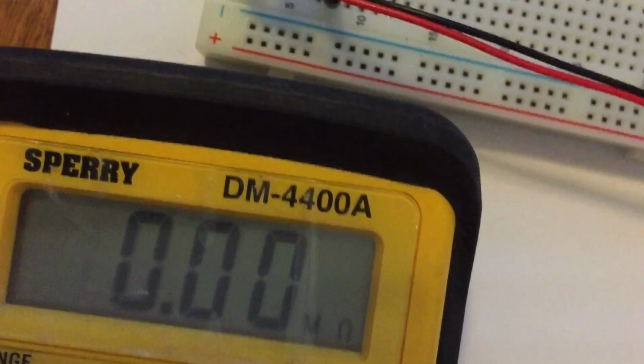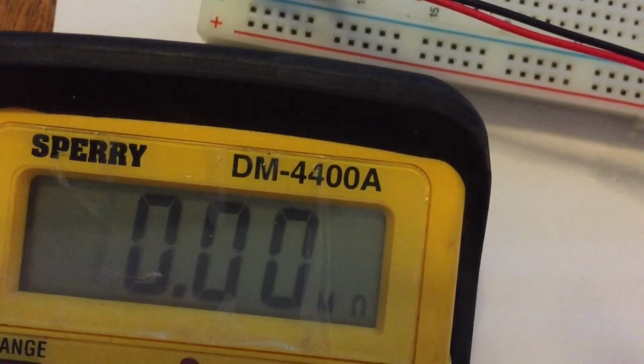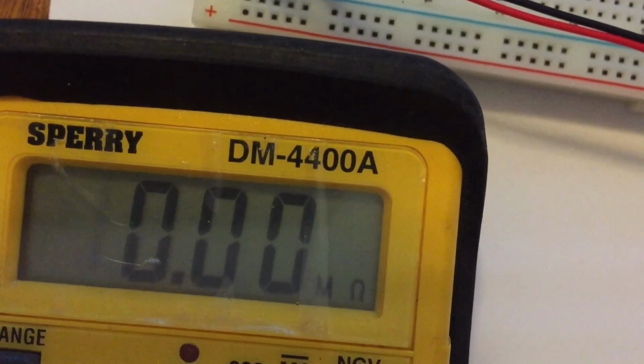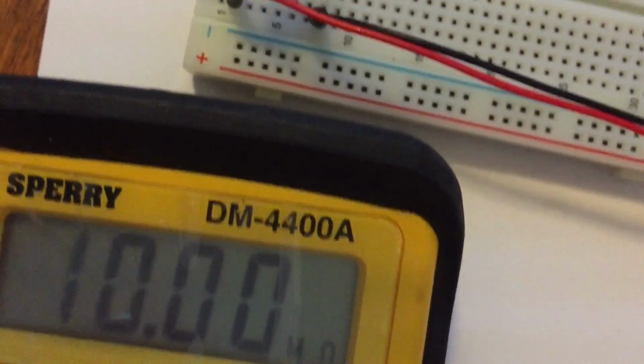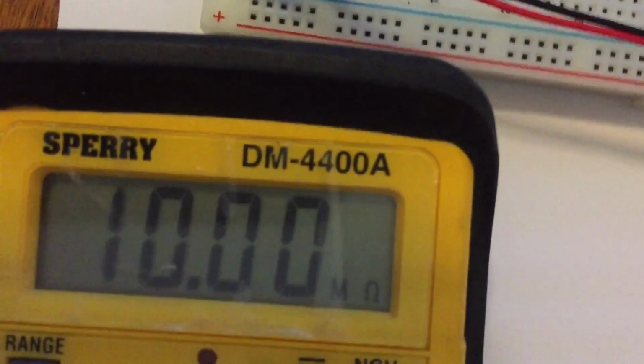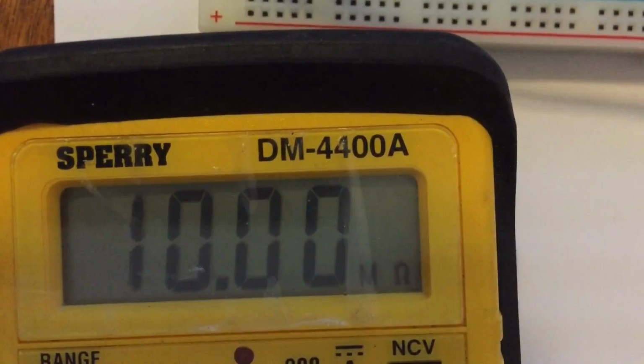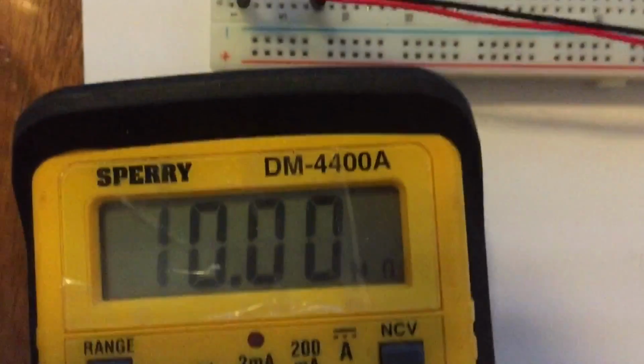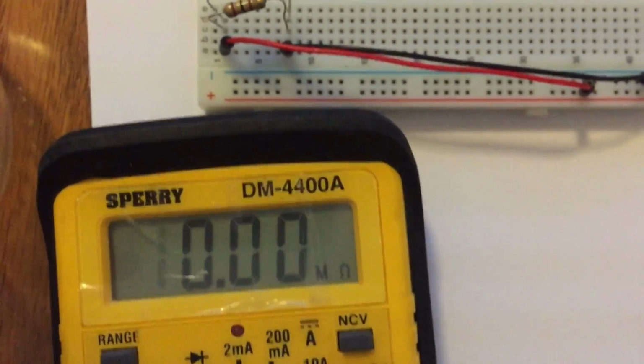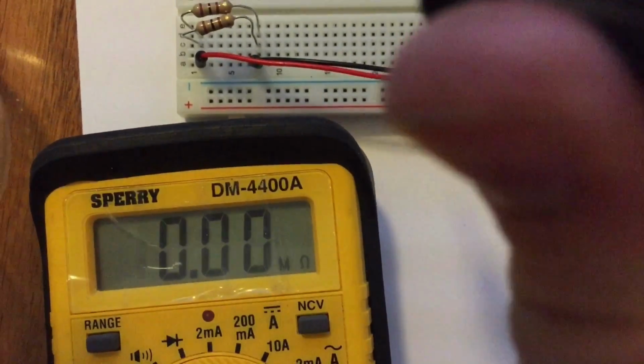So watch what happens. Again, I apologize for the perspective. Let me see if I can zoom out here.